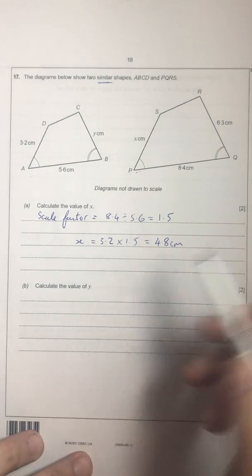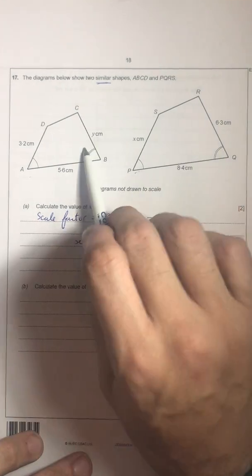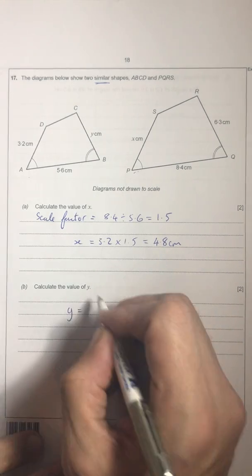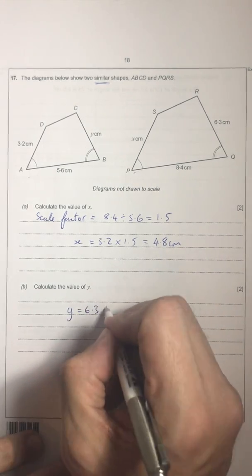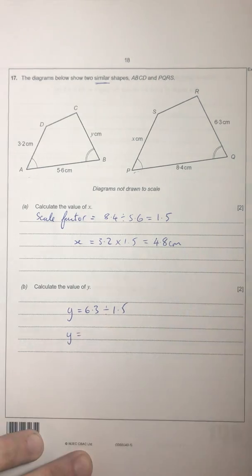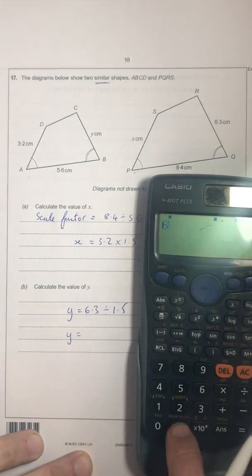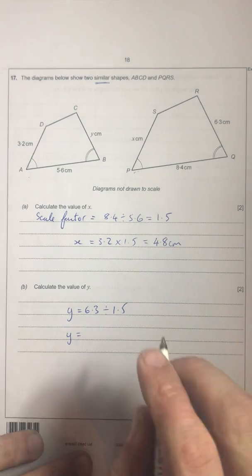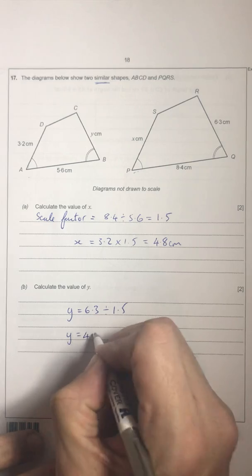Okay, and then for y, we're working backwards. So instead of timesing by the scale factor, we're going from the big length down to the small. We will need to divide by the scale factor. So 6.3 divided by 1.5 gives me an answer of 4.2.